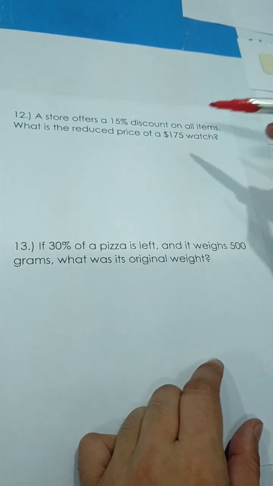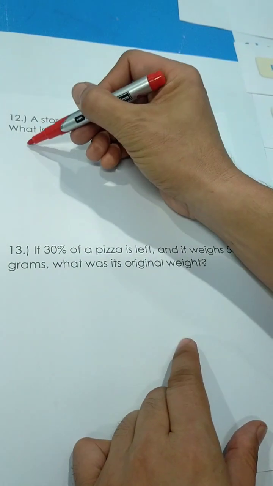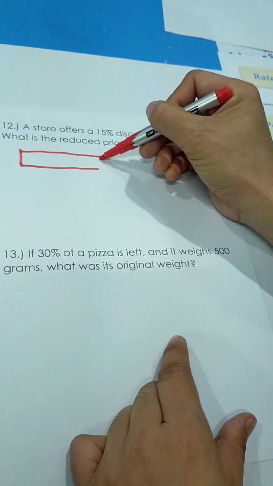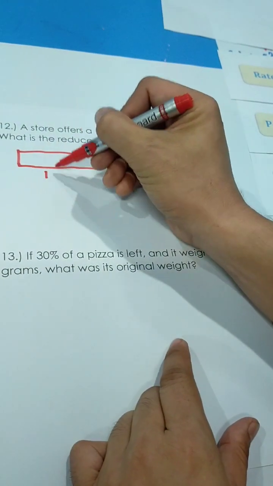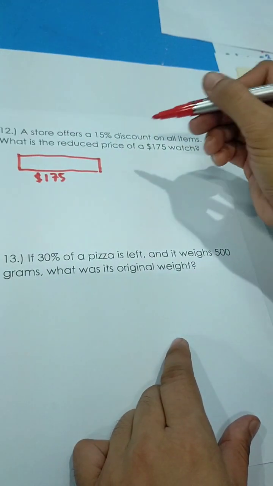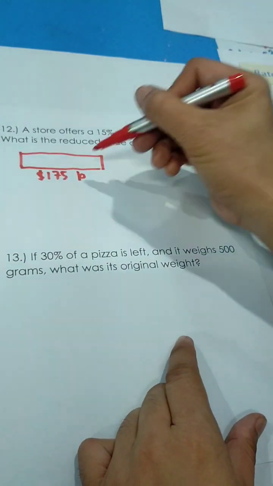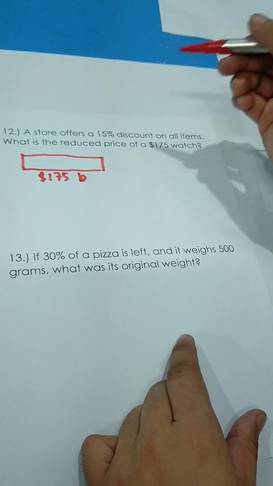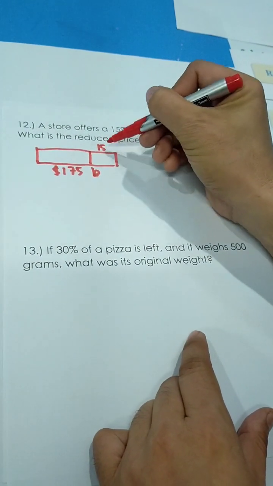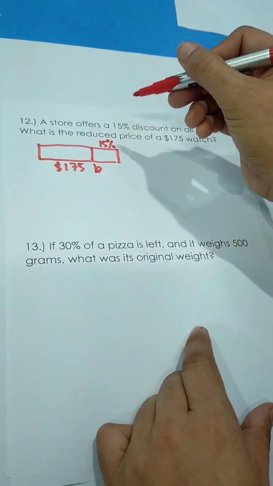What is the reduced price of a $175 watch? Let's draw the price. This is $175. That's the original price. It's actually the base. And then the discount is 15%. So this is 15% discount. This is the rate.